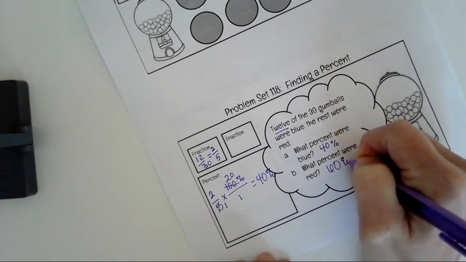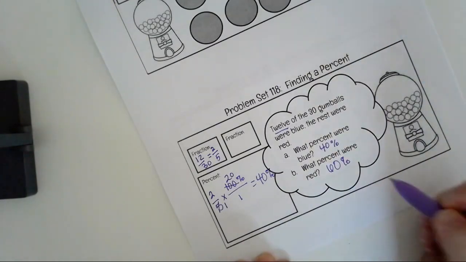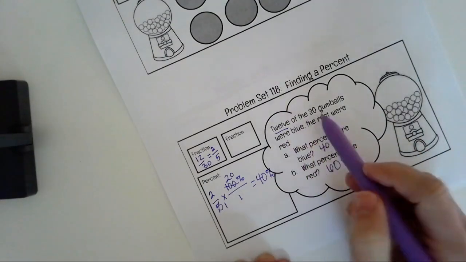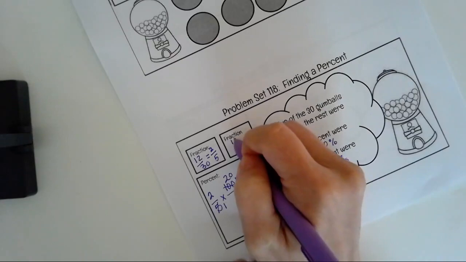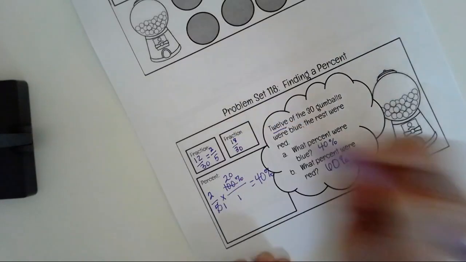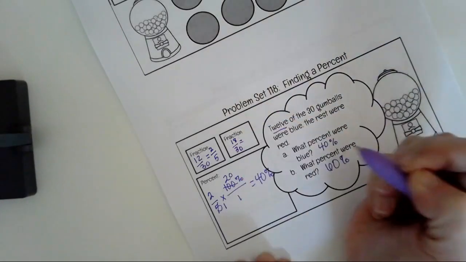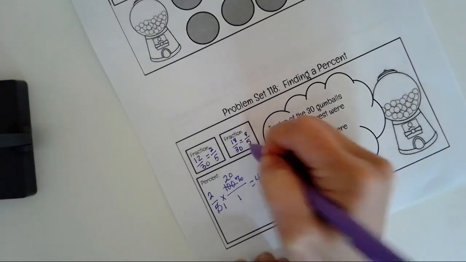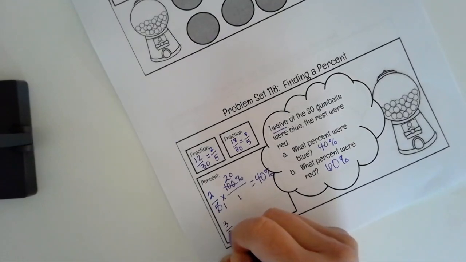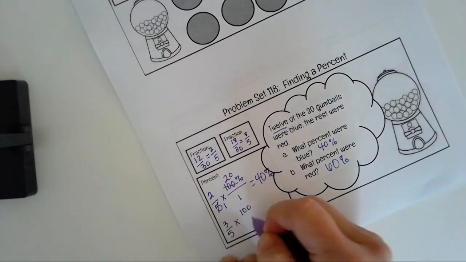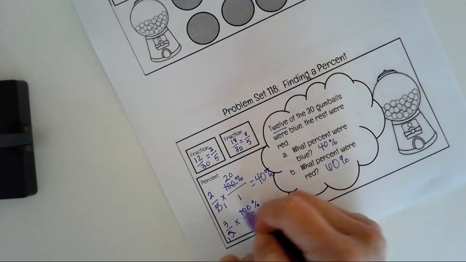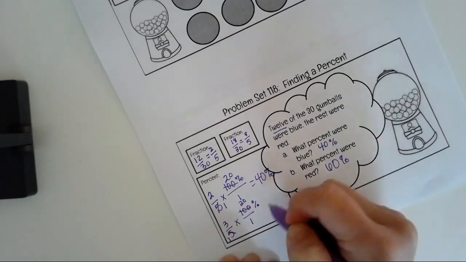The rest are red, then 60% are red. Well, let's check that. Let's make sure that that's right. If 12 of the 30 are blue, then 18 of the 30 are red, and we can reduce that. 6 goes into 18 3 times, 6 goes into 30 5 times. So now we've got 3/5 times 100 over 1, 100% over 1. Let's do our quick little reducing. 3 times 20 is 60%.